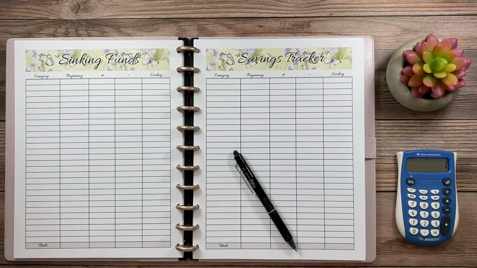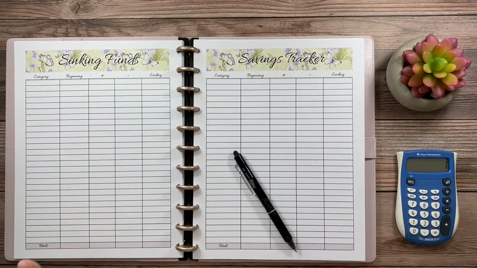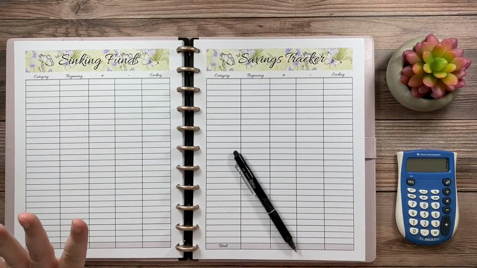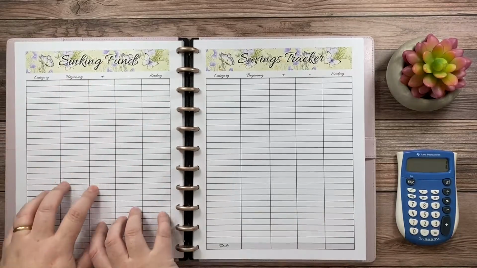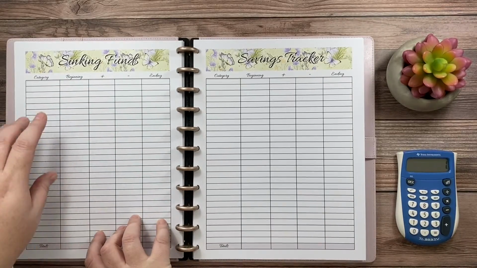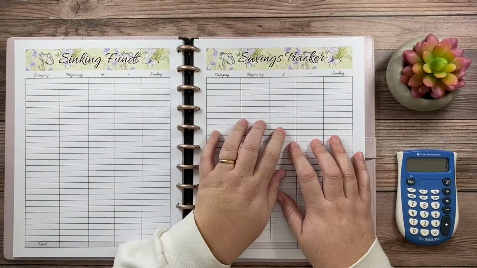It's a new month, a fresh start, and I need to get into my sinking funds and my savings tracker. You're going to see one little thing different in my budget sheets. I use the sinking funds category, beginning, plus, minus, and ending here on my savings tracker.